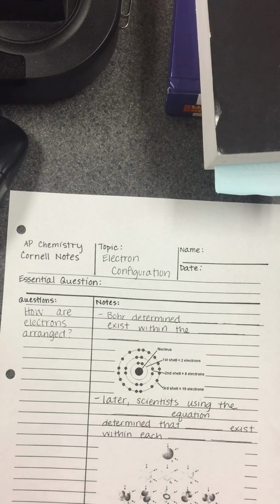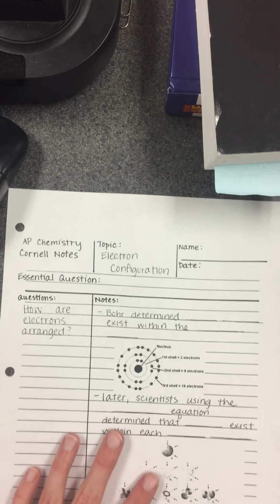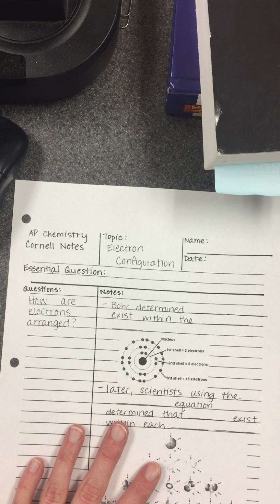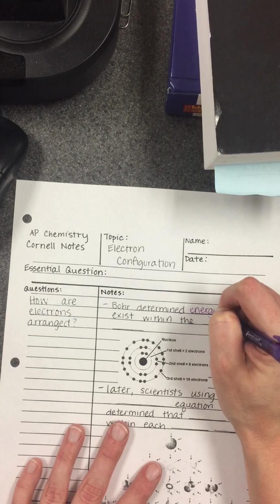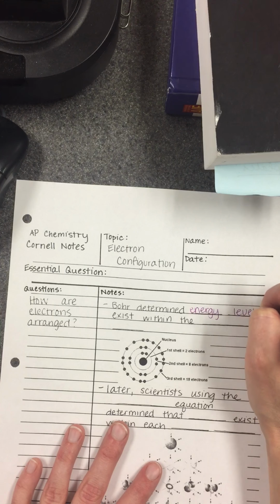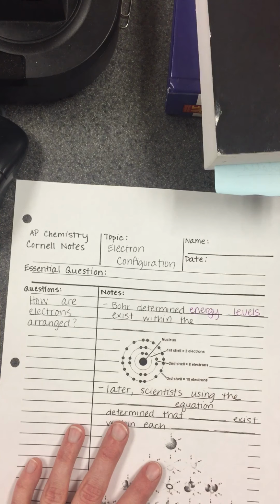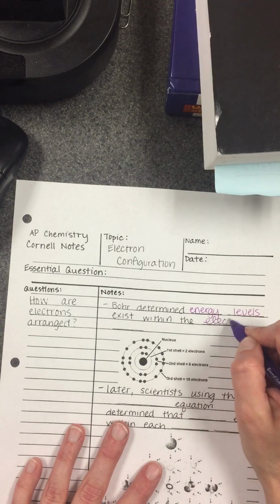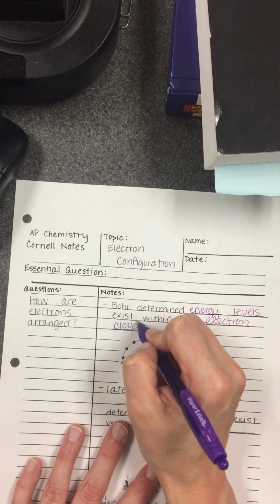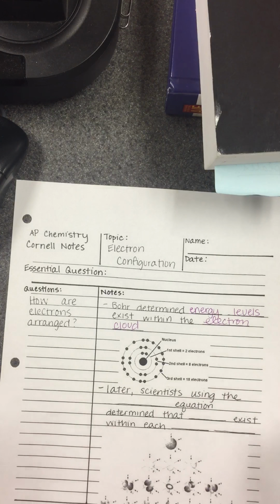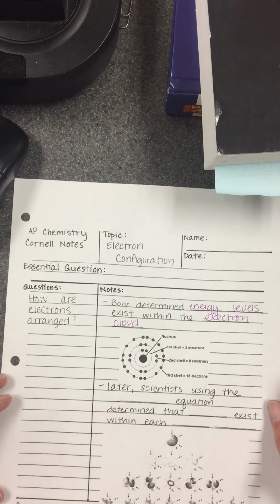Hey, okay, so real quick, I'm going to go over electron configuration. So remember that through light, Bohr determined that energy levels exist within the electron cloud. Before Bohr, they knew electrons were out in a cloud, and they knew that there was a nucleus, but Bohr was the one that figured out that they were actually arranged in energy levels.